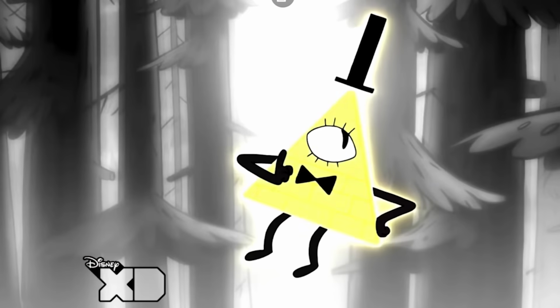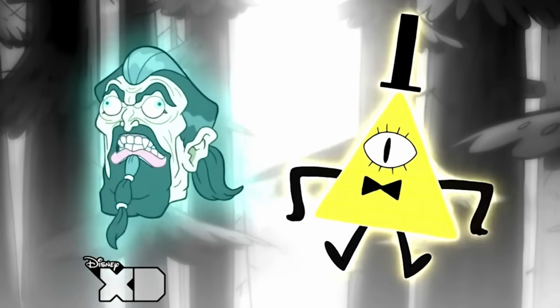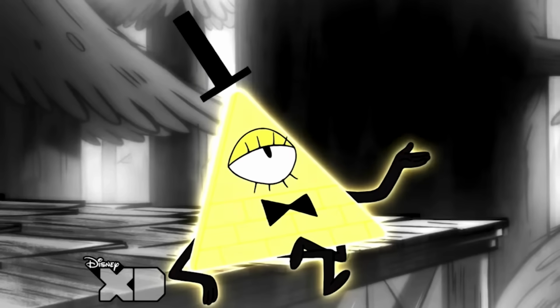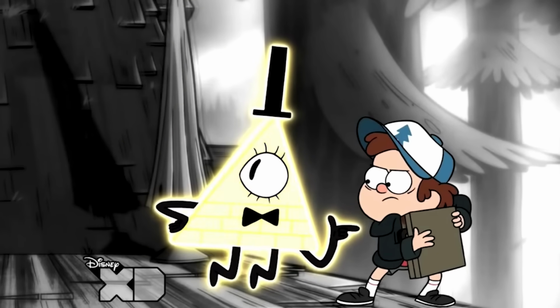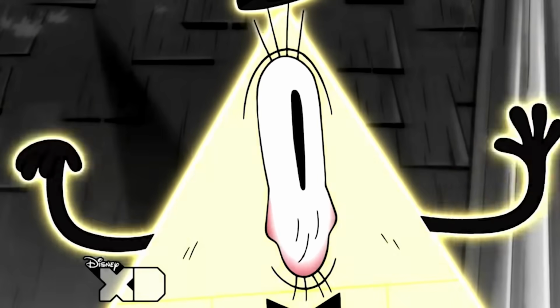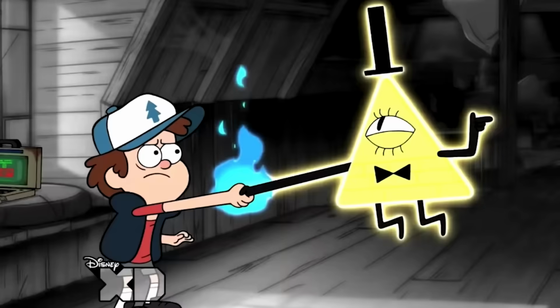Bill Cipher. Bill Cipher was the main villain of the cartoon show Gravity Falls. Gravity Falls itself was pretty dark in terms of stuff airing on Disney XD, but Bill Cipher himself was definitely one of the creepiest things. He would constantly transform into scary forms and faces. He's now one of the most iconic cartoon villains of all time.